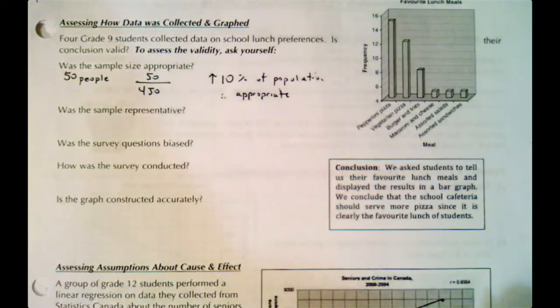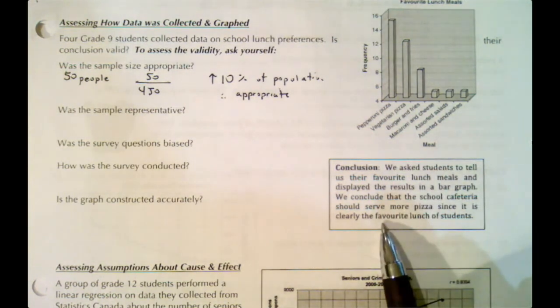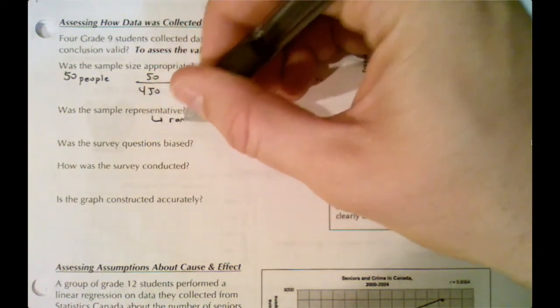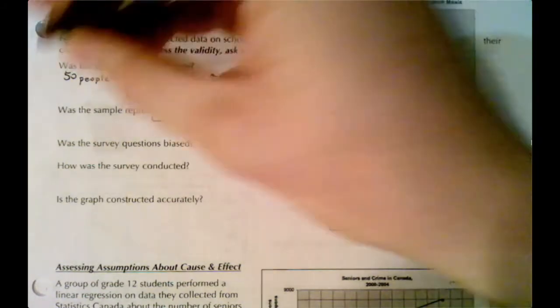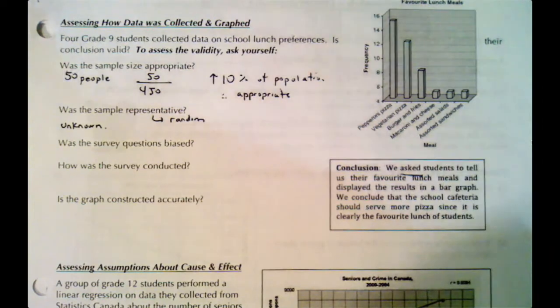Was the sample representative? We asked students to tell us their favorite lunch meals, and it does not say how they collected the data. So for it to be representative, we would want random, but it's unknown. Was the survey question biased? Well, it says we asked students. That implies that they asked them verbally.